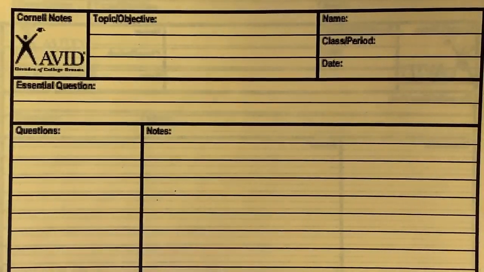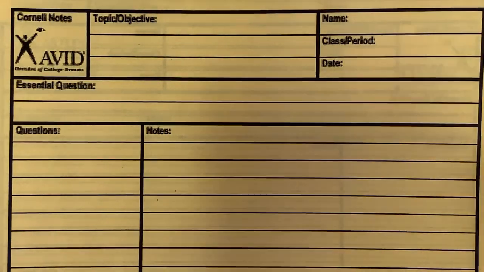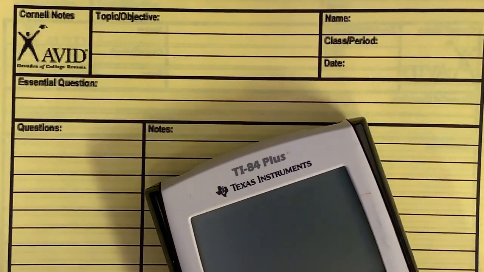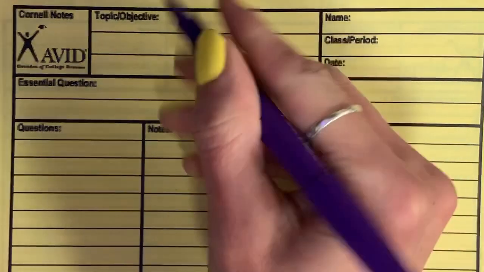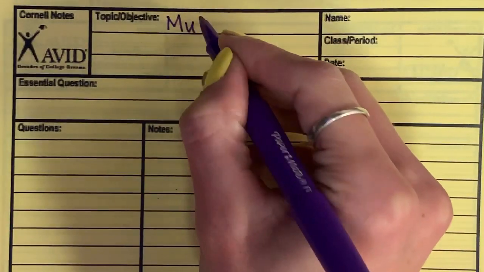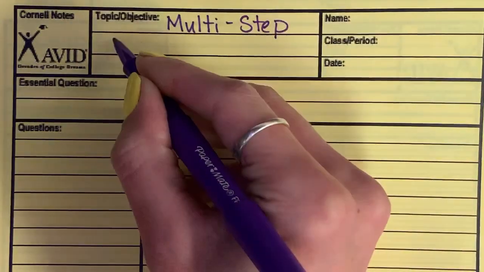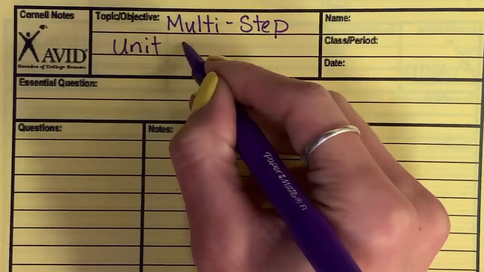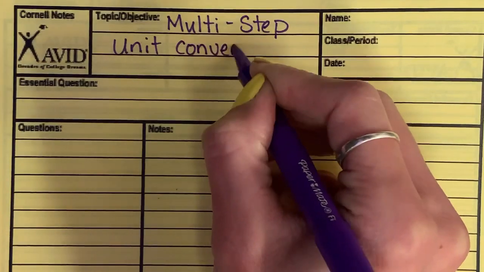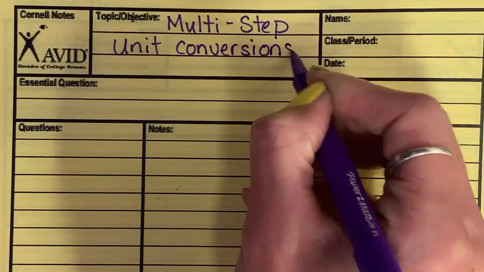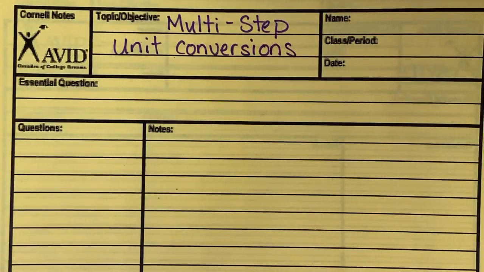Okay guys, so in our last video, we did unit conversions. We're still doing unit conversions, so we still want our calculator, but this time we're talking about multi-step unit conversions. So I'm still changing from one unit into another.